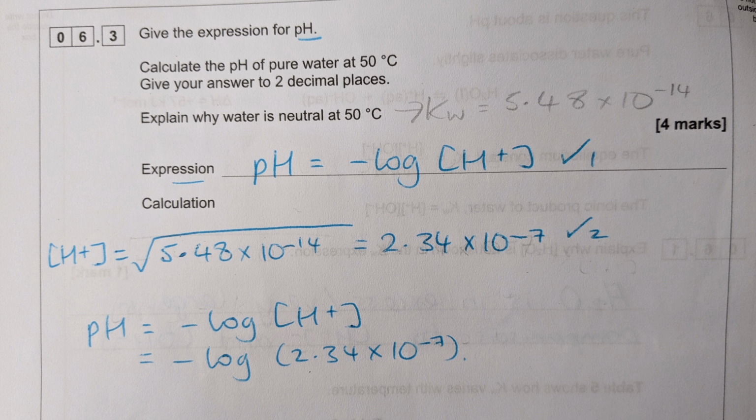Notice it says pure water. In pure water, the concentration of hydrogen ions are equal to the concentration of hydroxide ions. So to get the hydrogen ion concentration and ultimately the pH, we can square root that Kw value, and that will give us the concentration of the hydrogen ions. We then minus log our answer, and that will give us the pH.